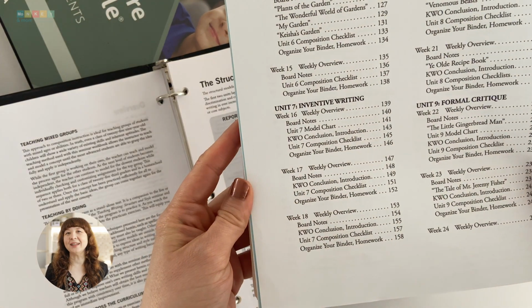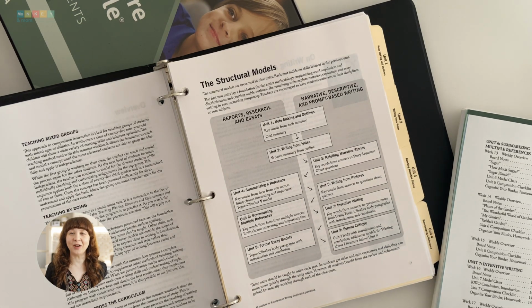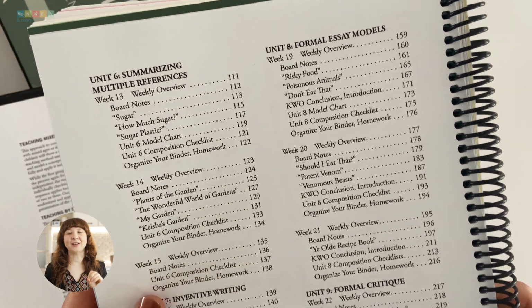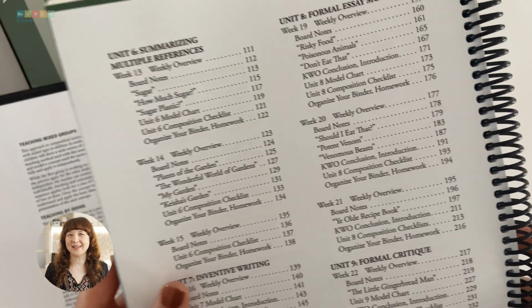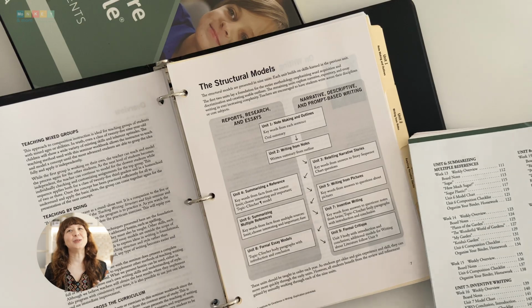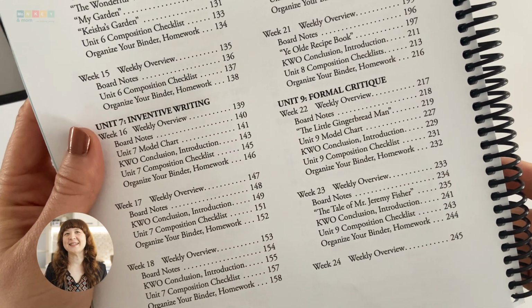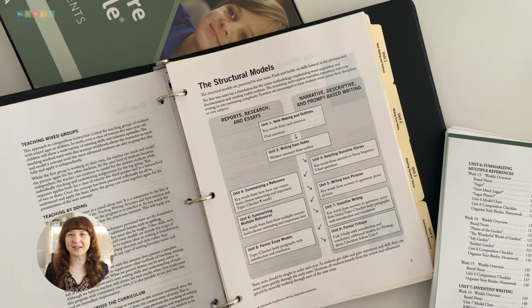Unit 7, Inventive Writing, is all about creative writing and putting all skills kids learned so far into thinking, organizing, and writing from an idea of their own. There are no support texts allowed. Please note that Units 8 and 9 will appear only from Level 2A onwards. Unit 8, Formal Essays, takes kids through writing beyond 5 paragraphs, getting them ready to organize bigger writing pieces. Unit 9, Formal Critiques. This is a replacement of book reports, getting kids ready for higher level writing.